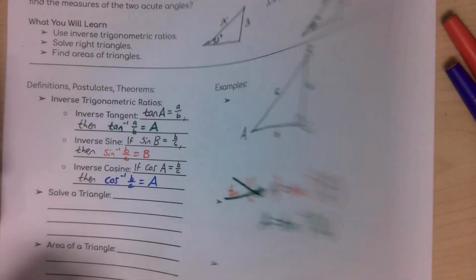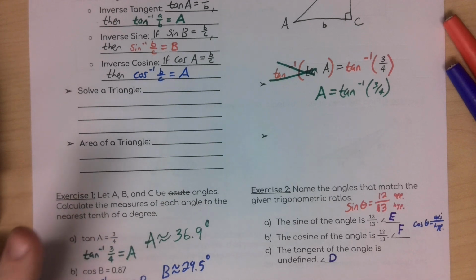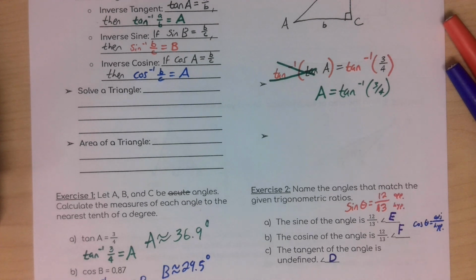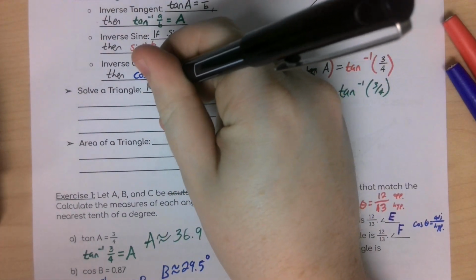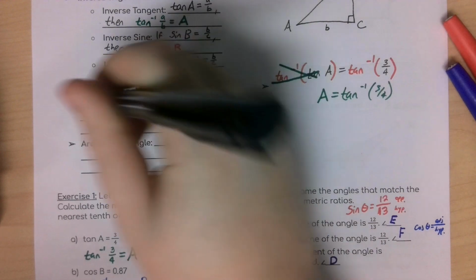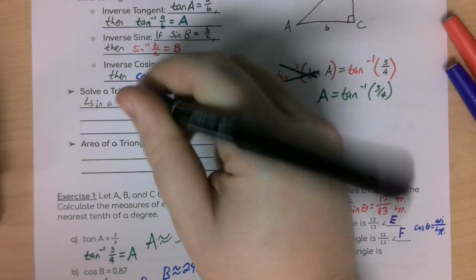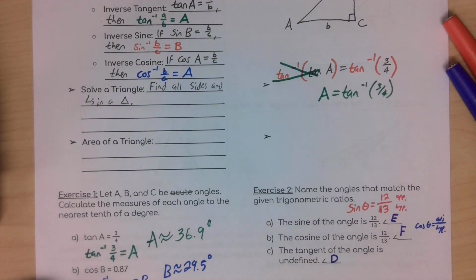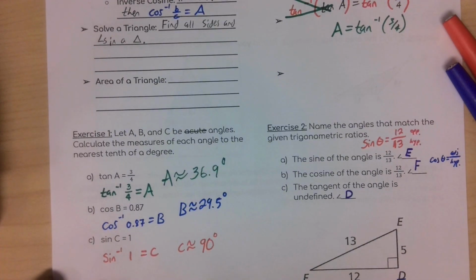Now, before we move over to the back side, I want to talk about another definition here. I want to talk about solving a triangle. Solving a triangle is sort of our end goal for this section. It's what we're building up to. Solving a triangle means to find all sides and angles in a triangle. Just finding all the missing sides and all the missing angles, which we can now do because we have a way of figuring out angles.